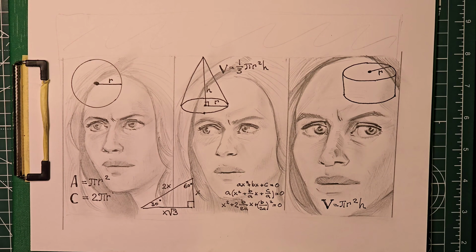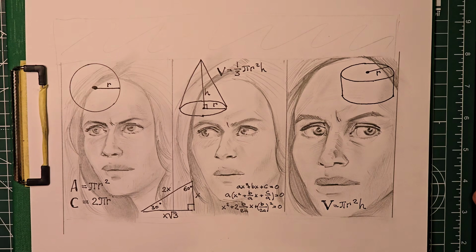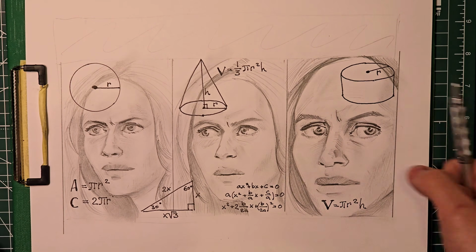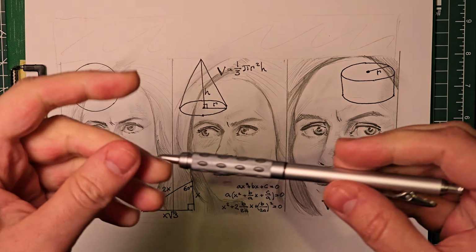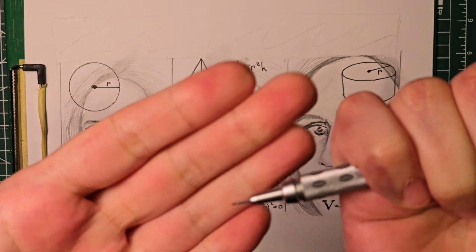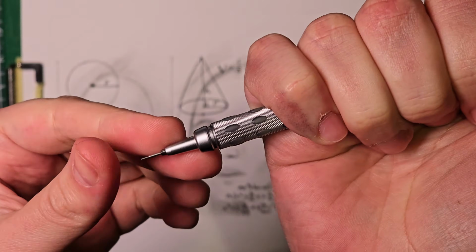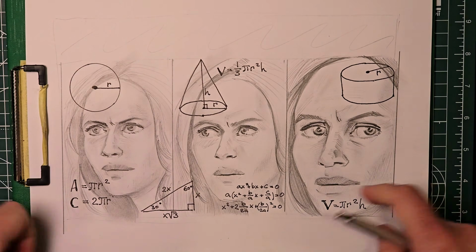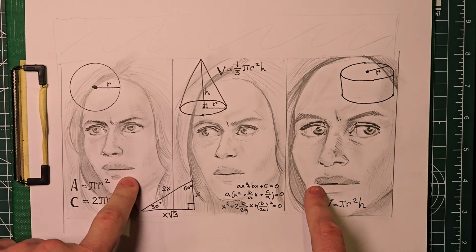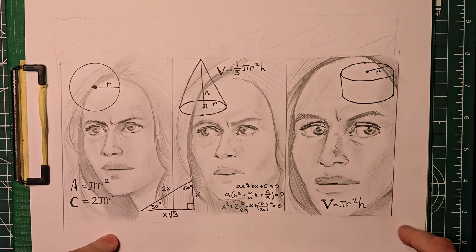Alright, so it is done. I think it took me maybe an hour and a half or so. Still not sure if it's worth it. I used this pencil with 4B lead. Yeah, not sure if she looked like the original character.